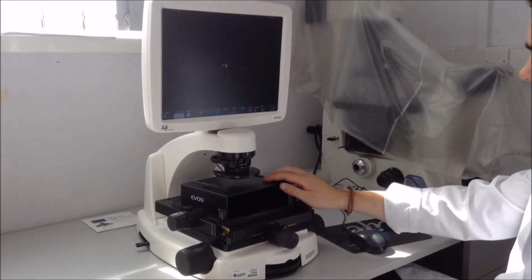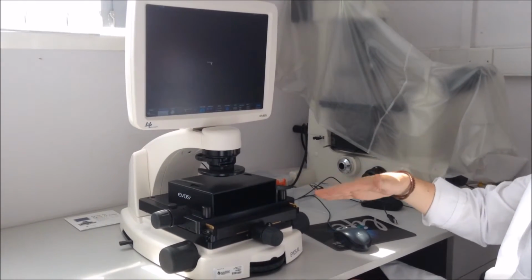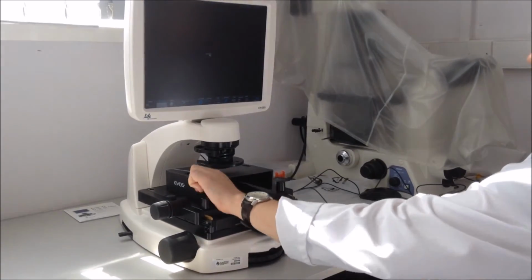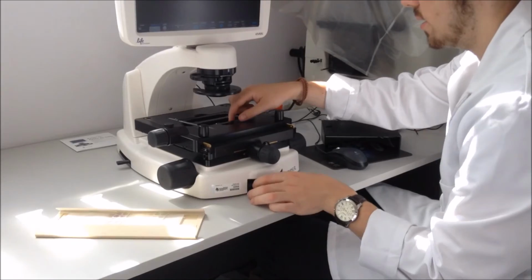This is called a dark box, which is used to block out any light which could interfere with any fluorescence which is being emitted from your sample. When inserting the slide, you remove the dark box, and as you can see here, the lenses are located.